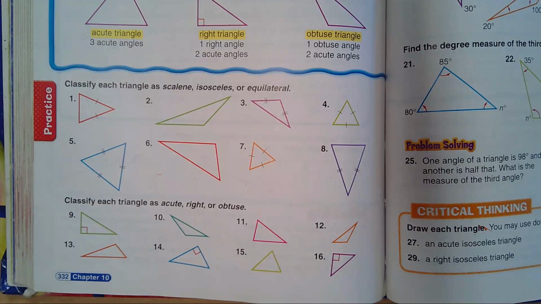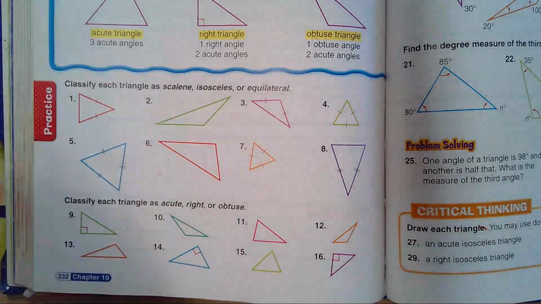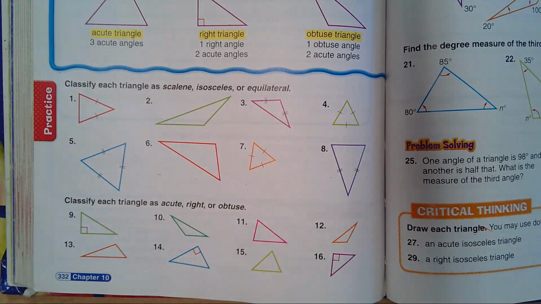No. So that means no sides are congruent, or they all have different measurements. So which one would that be? Scalene, right. Number 3, Roland. Would that be an isosceles triangle? It would be an isosceles, right.